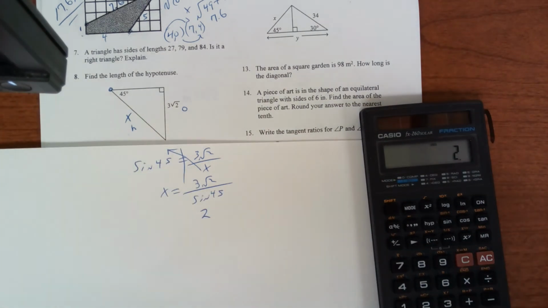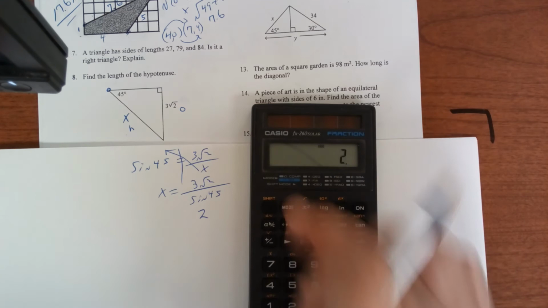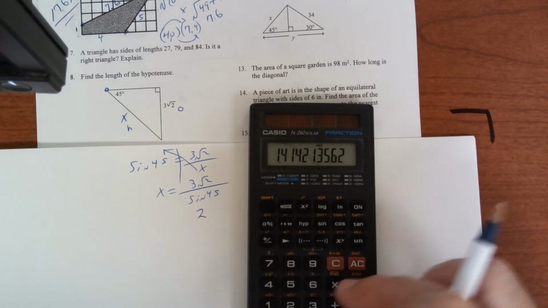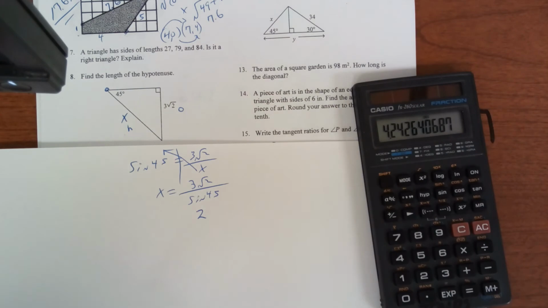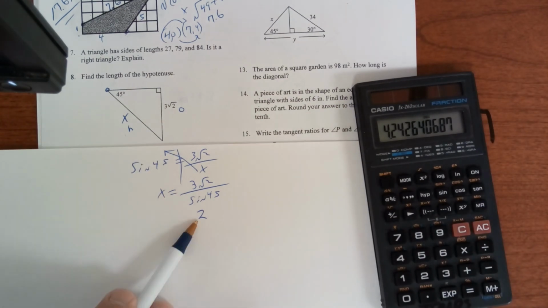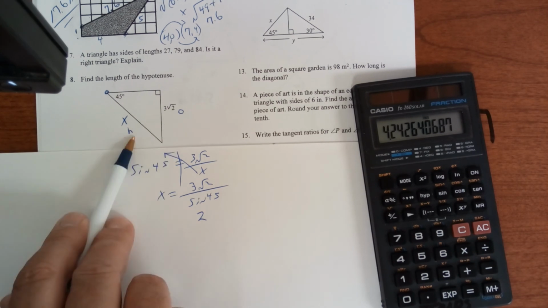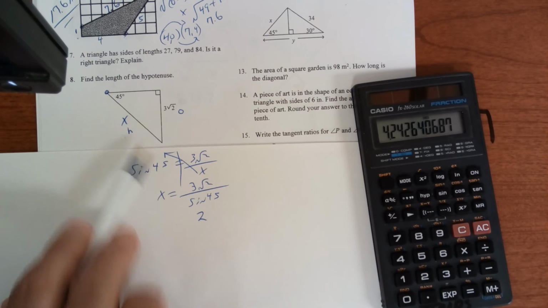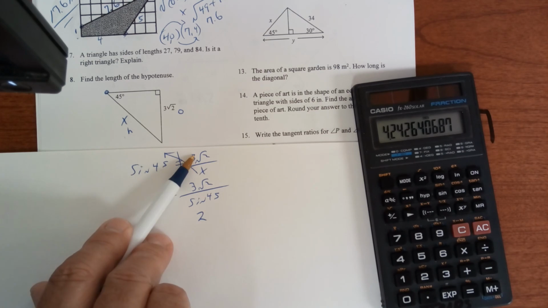Let me make sure that seems right. 3 times the square root of 2, let's see what that is, just to check on it, times 3. All right, so that's 4. So something is not right. It's got to be bigger. The hypotenuse has to be bigger. So let me think and see. So it is opposite and hypotenuse, and it is the sine of 45, and then it's opposite over the hypotenuse, and I switch these two.